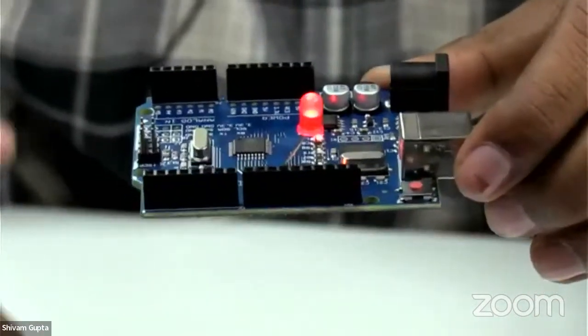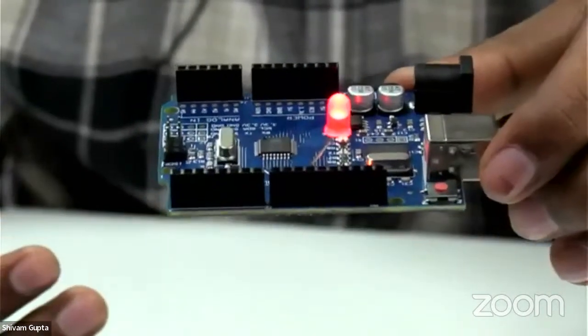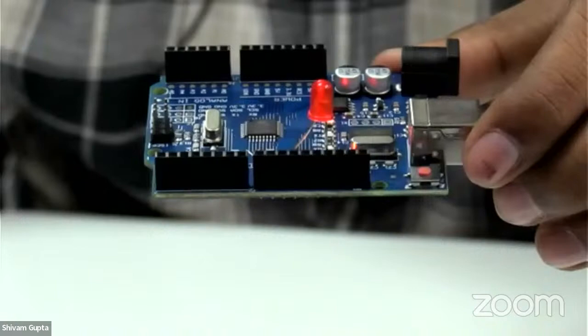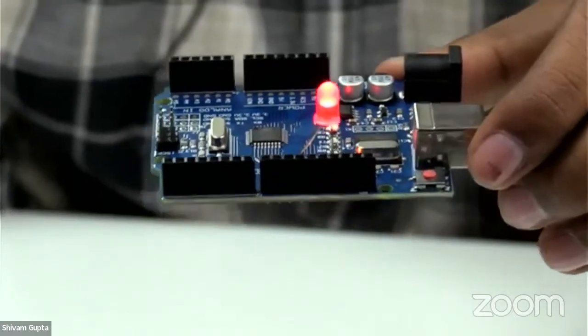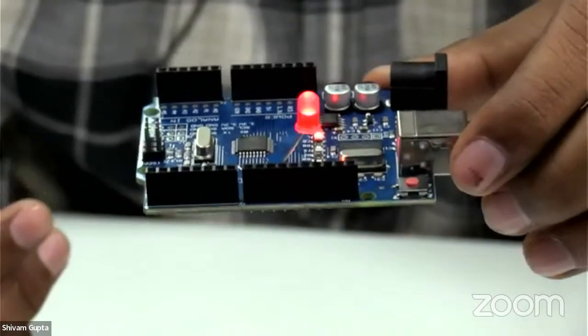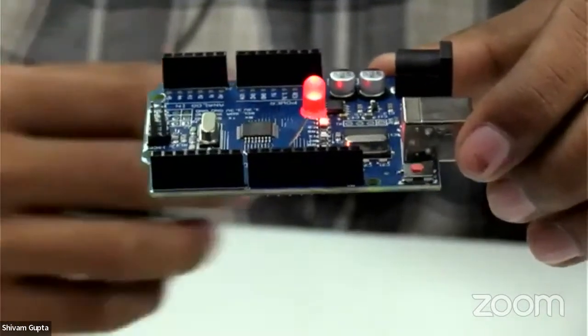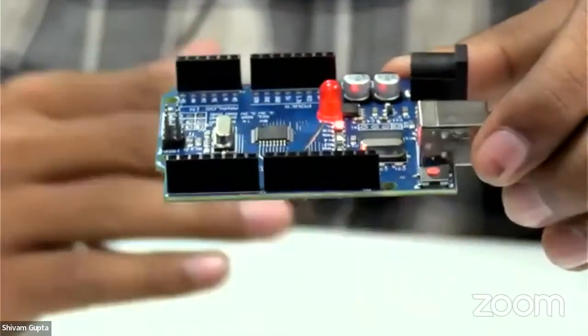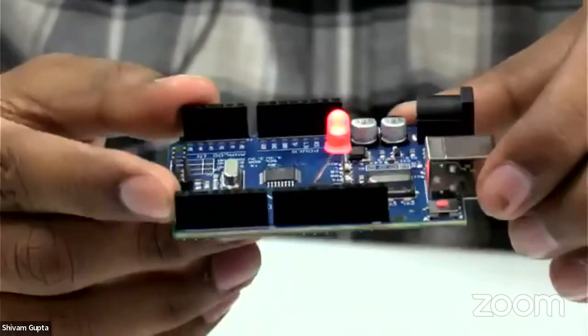Also, you can use a buzzer. Right now we are using an LED, but instead you can use a buzzer, and you will see that the sound of the buzzer increases, slowly decreases, then again starts increasing. This kind of thing can be done.